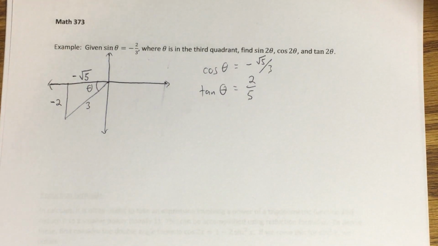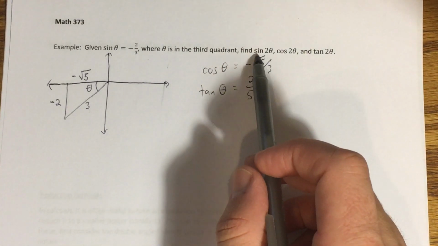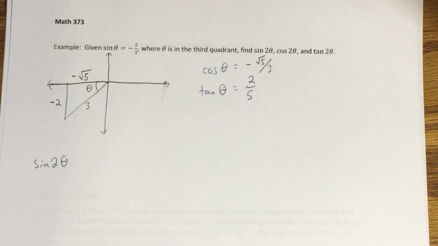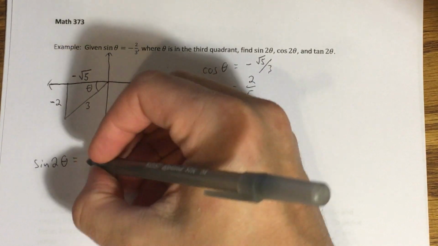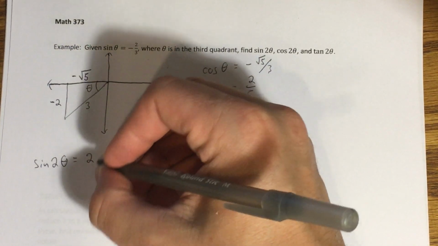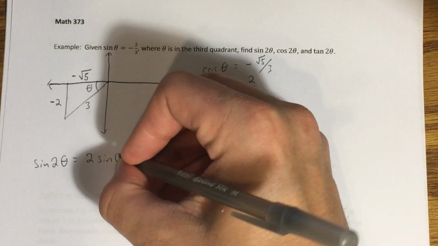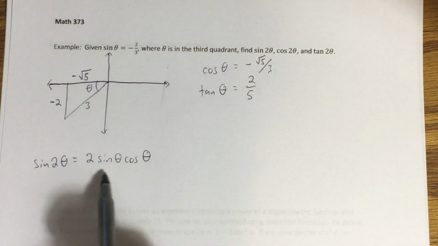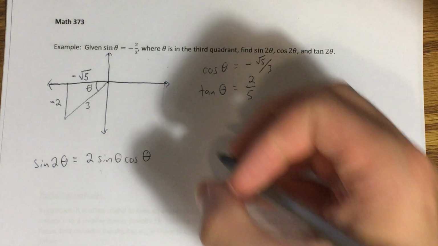Okay? So now, let's do what they're asking us to do, sine of 2 theta. According to our double angle formula, sine of 2 theta is equal to 2 sine of theta cosine of theta. But we have sine of theta and we have cosine of theta.